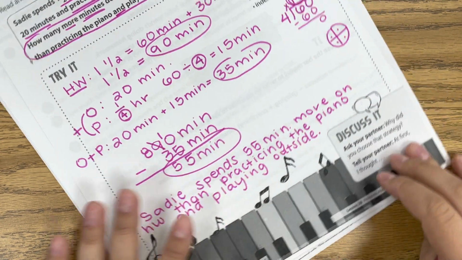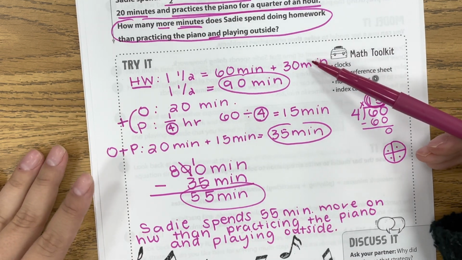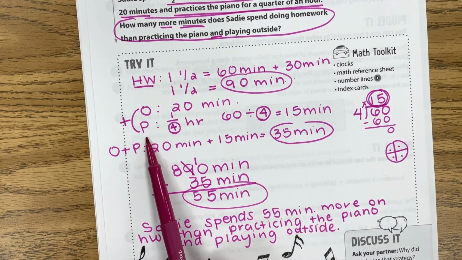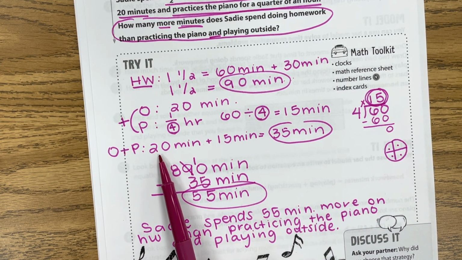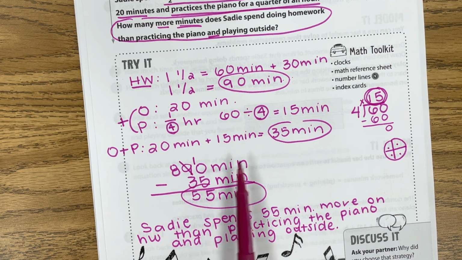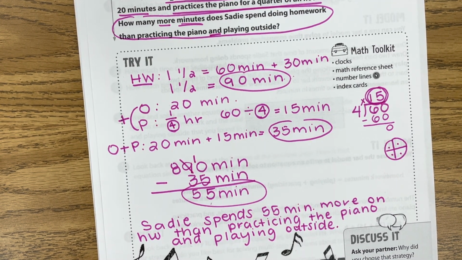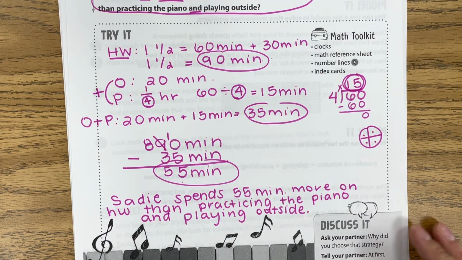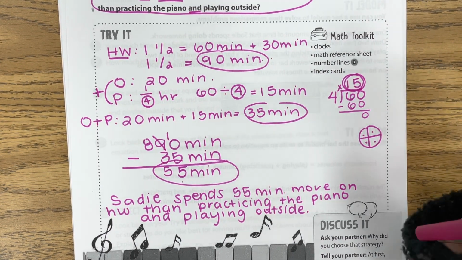Okay? So friends, 2 steps here, actually more like 3, because we had to first convert homework into minutes, right? Then we had to add outside playtime and practicing the piano together. And then we had to subtract that value that we got from the value we got for homework to get our final answer. So it's more like a 3-step problem here, okay? I know this is a lot, so if you have any questions, I'd be happy to go over it with you. It might also help to just read through it again and walk yourself through what we just did.